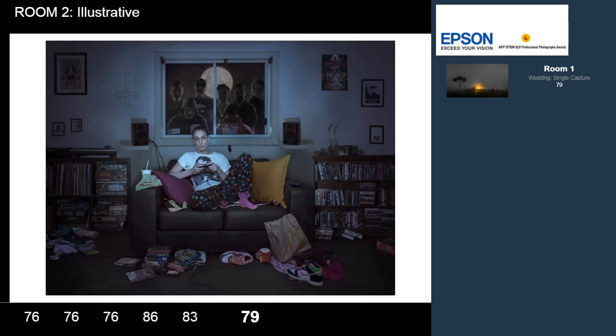Mark keeps his score of 86. Come on. It's going to be a majority silver anyway. And the print score's 81. Silver, thank you. Next print, please.